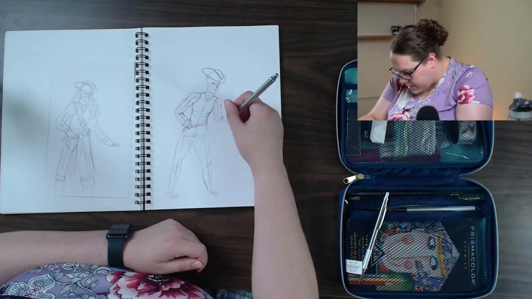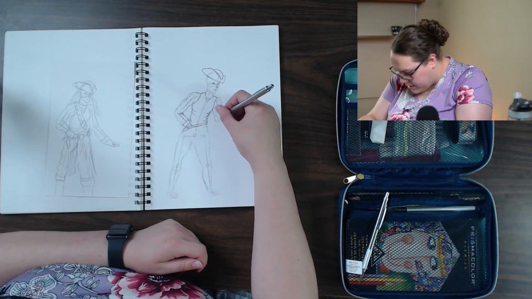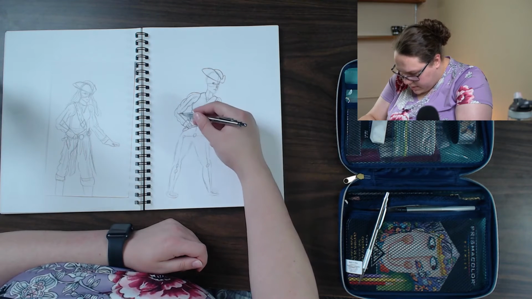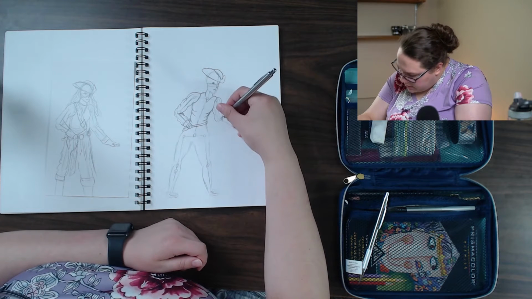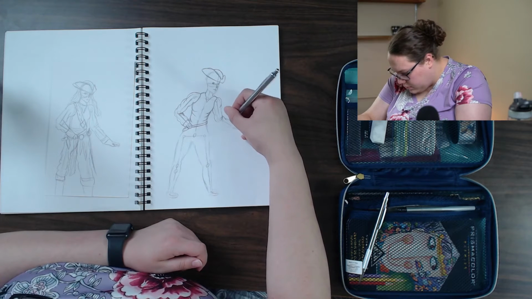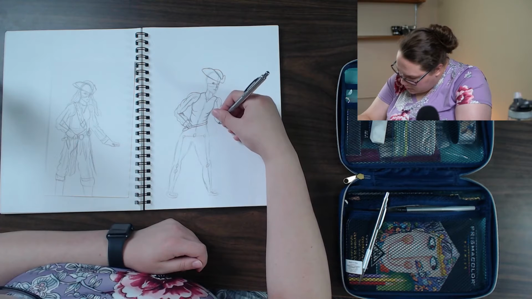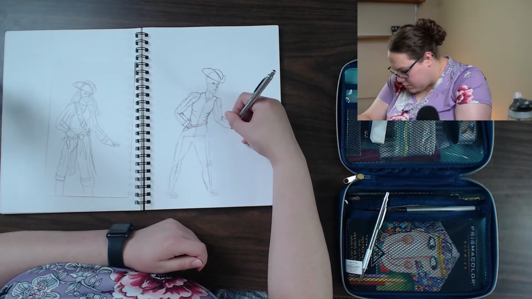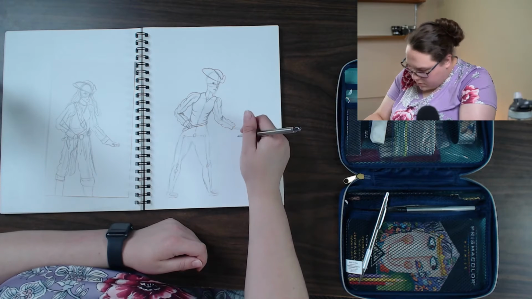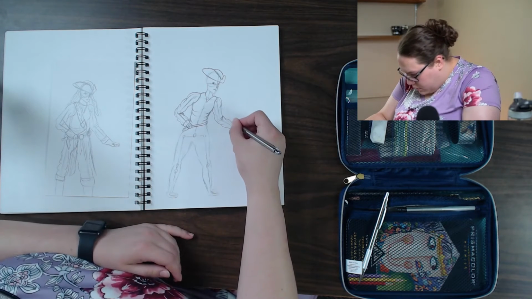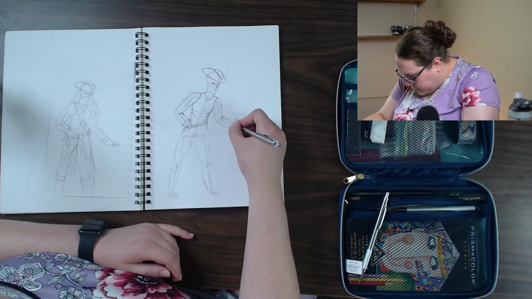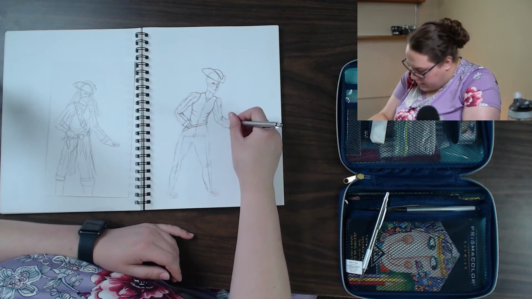And then with this one, because the elbow isn't bent as much, you don't have to add as many creases in this elbow as it is on the other side. And then I'm also going to put a sleeve on this side as well. Or a glove on this side as well.